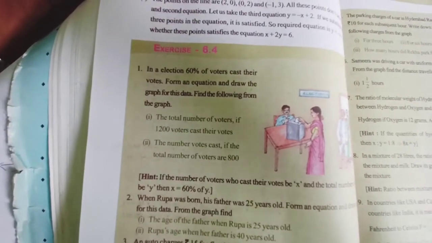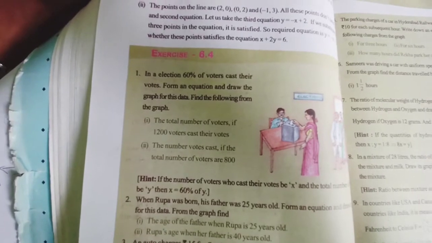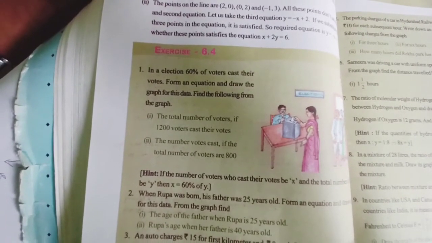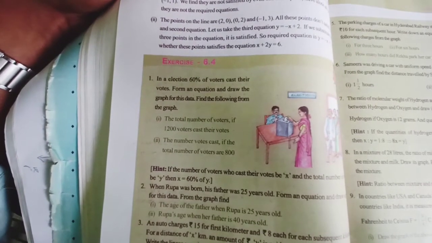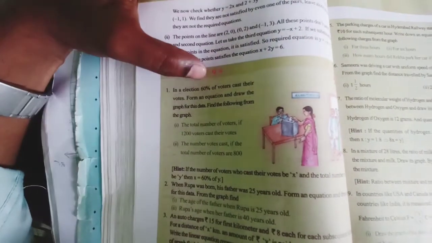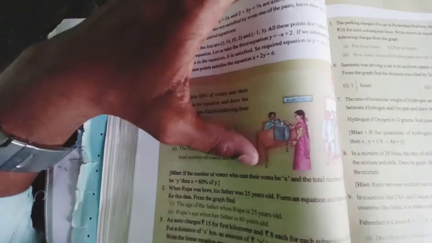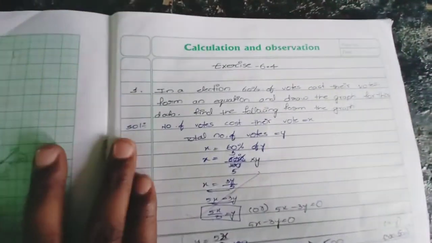The number of votes cast if the total number of voters is 800. If the total number of people in a village is 800, only 60% of voters voted. That means, what is 60% of 800? That also we need to find out here. Okay, let us find it out in 6.4.